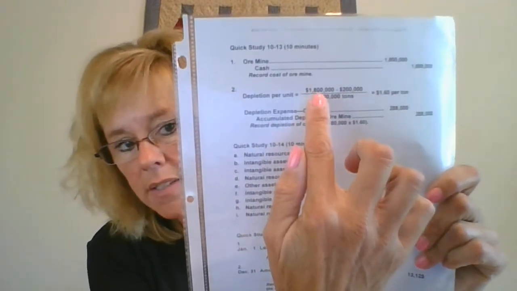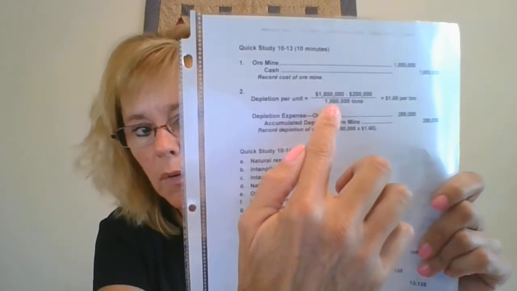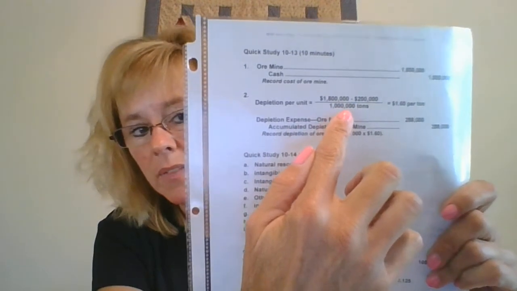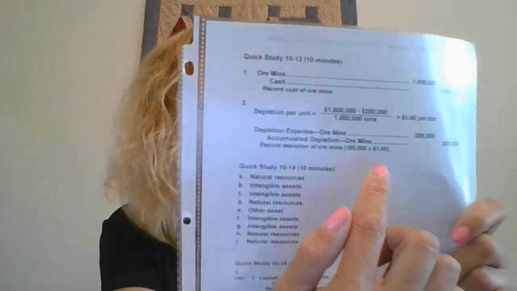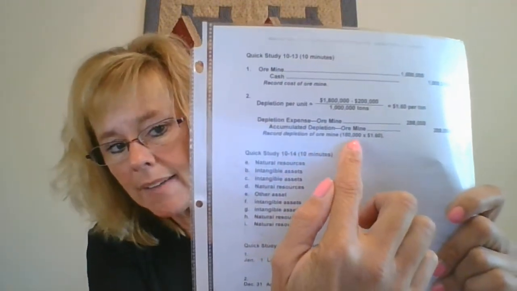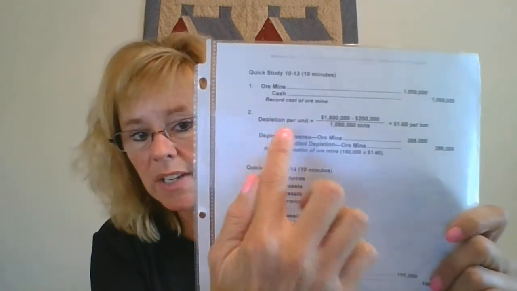So that gives you 288,000. So again, you take the cost minus the salvage value divided by how many tons or whatever they give you that was able to be gotten out of the natural resource, and that gives you the depletion rate. And then in this case, 180,000 tons were mined, and so you multiply that by your $1.60, and you get your answer of 288,000. Now your titles are depletion expense and accumulated depletion. So natural resources are depletion expense and accumulated depletion, for all natural resources.